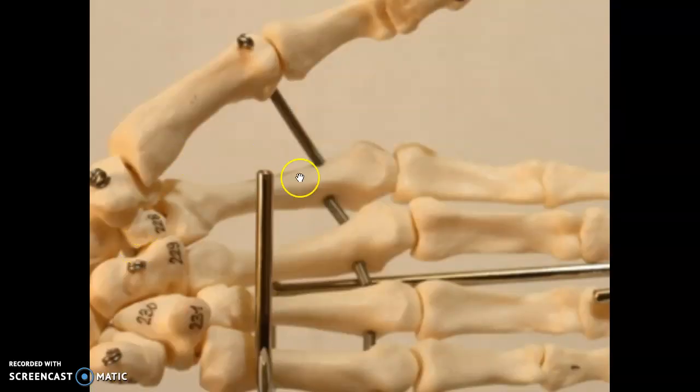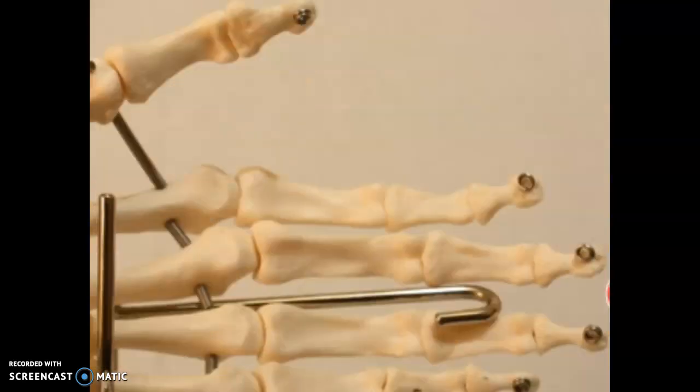There are then 5 metacarpals. 1, 2, 3, 4, 5. They're numbered with Roman numerals. 1, 2, 3, 4, 5. There are 14 phalanges. We have a proximal row. That's 1, 2, 3, 4, 5. We have a distal row. 1, 2, 3, 4, 5. So that makes 10. The thumb does not have a middle row.